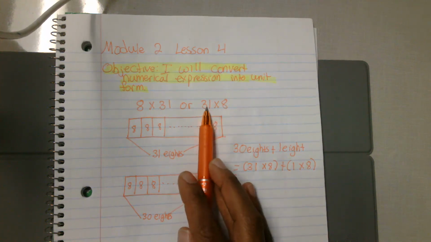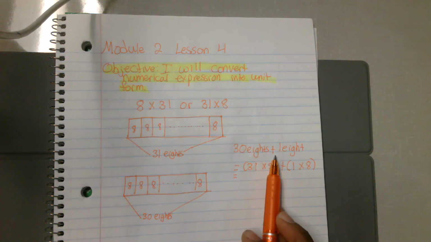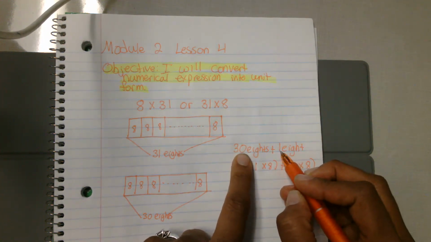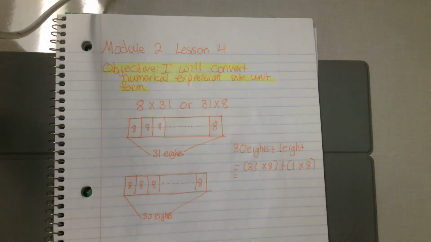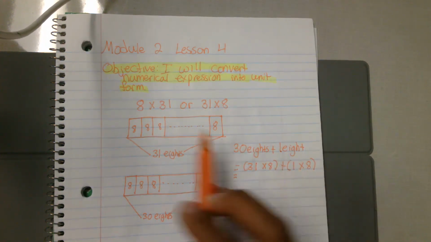So instead of 31, I'm going to think of it as 30 eighths plus 1 eighth. You can still see that my 30 and my plus 1 is back to my original 31, but I'm going to break it apart, or decompose it, into numbers that are easier to use in my mind.